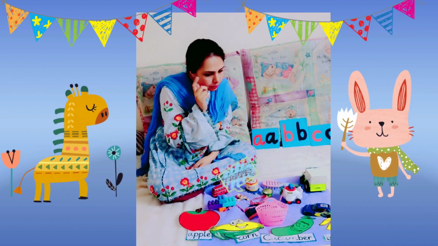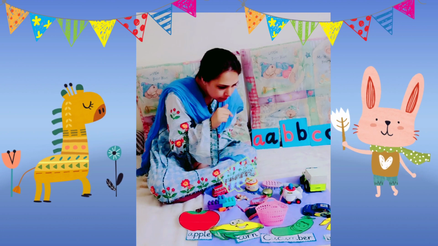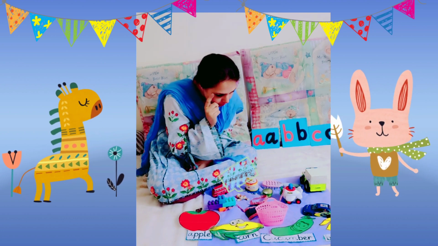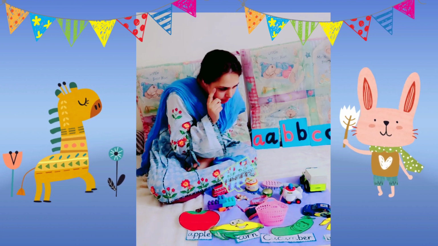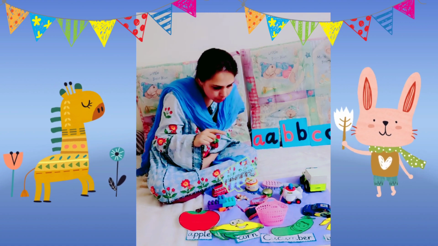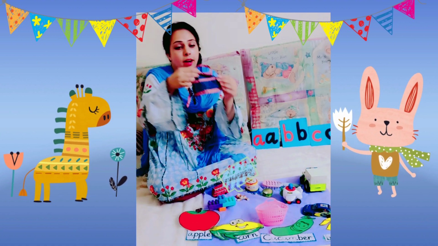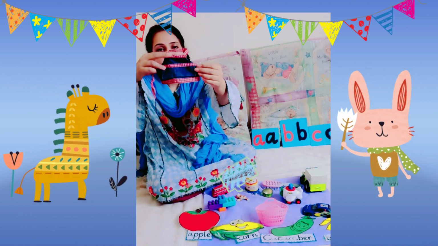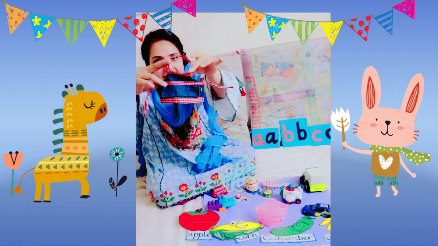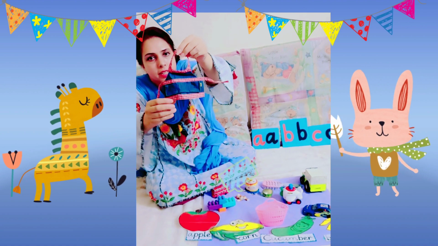Okay, let's start again. I spy with my little eye that there is something over here that begins with. This is in my hand, and what's this?